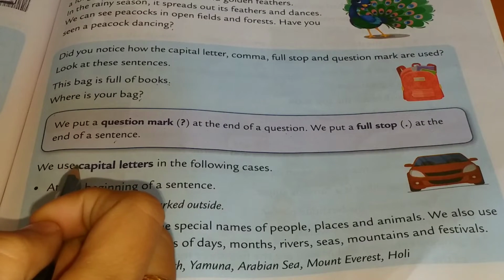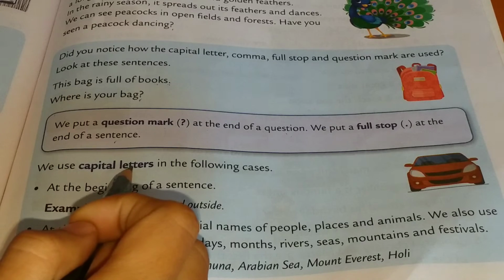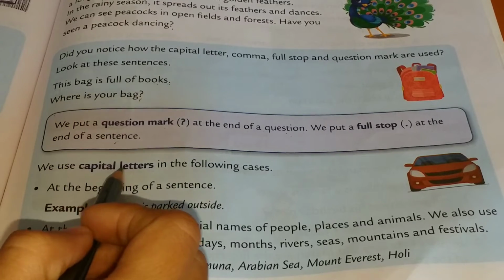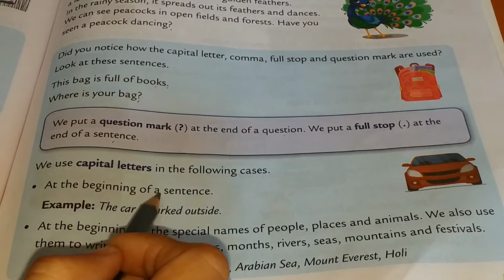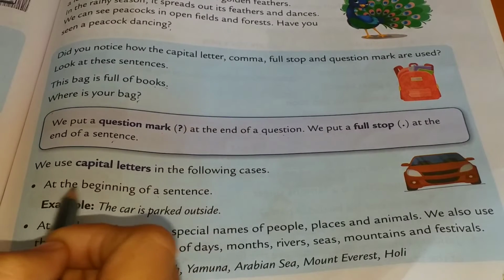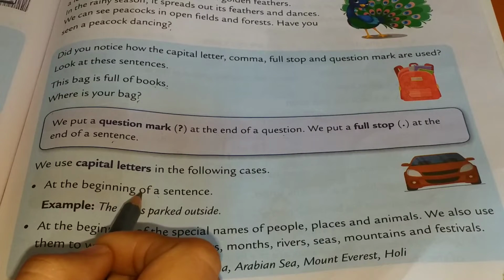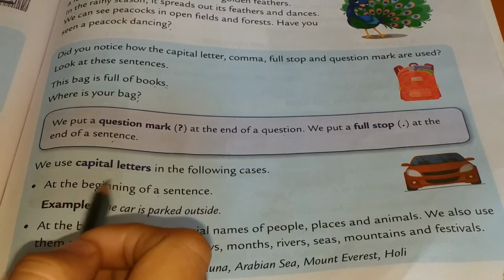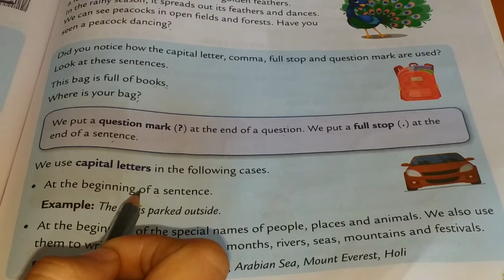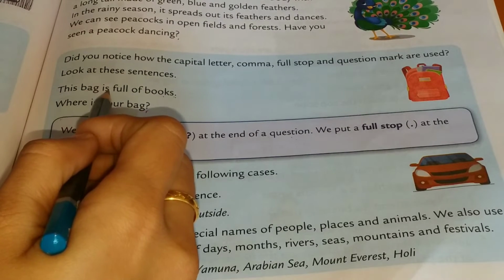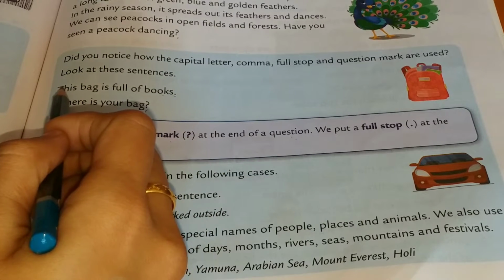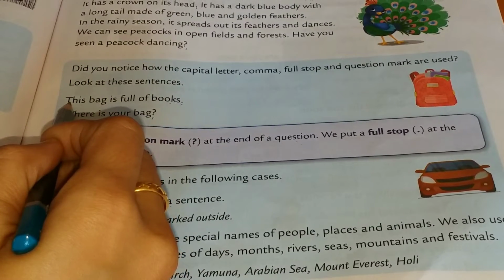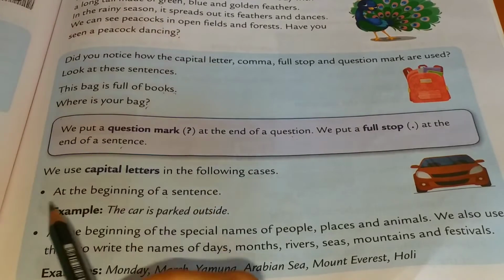Now I am going to tell you when do we use capital letters. We use capital letters in the following cases. At the beginning of a sentence. When we begin a sentence, then we use a capital letter. We always begin a sentence with a capital letter. For example, this bag is full of books. So you can see over here the sentence is beginning with a capital letter, that is capital T.